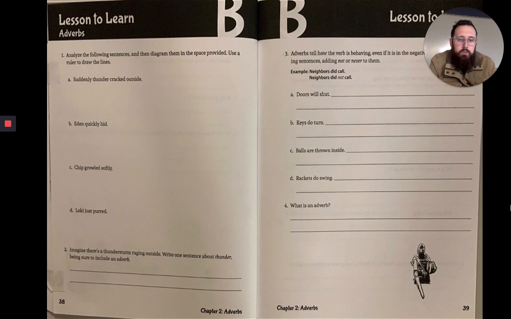And question number 4: What is an adverb? We did that in our workbook in Lesson A. Write it out again. The more practice you get writing it out, the better you memorize things. So if you need it, look it up in your glossary.